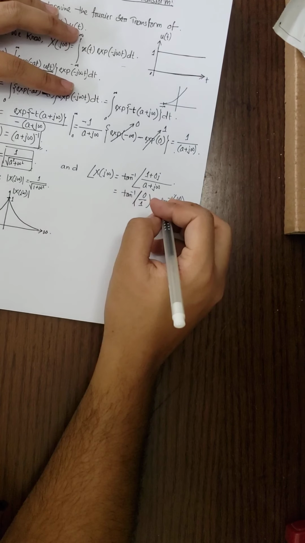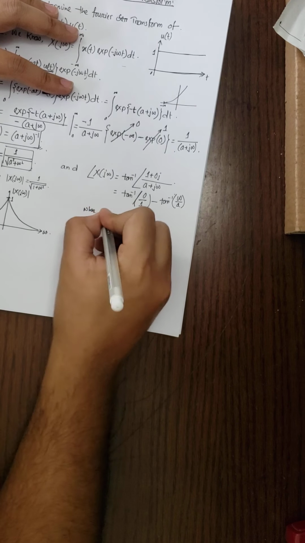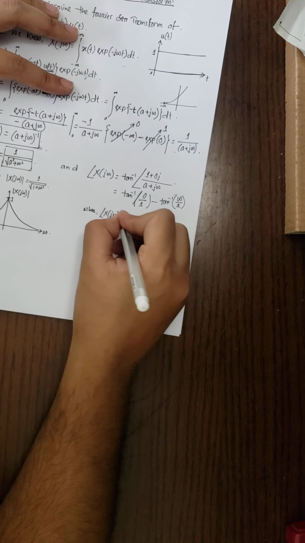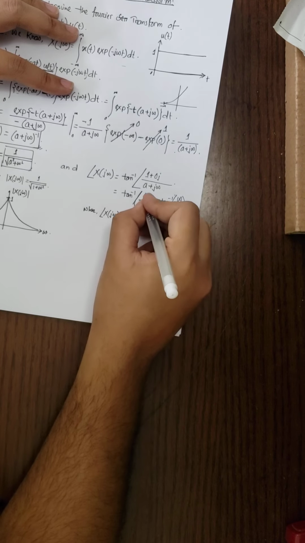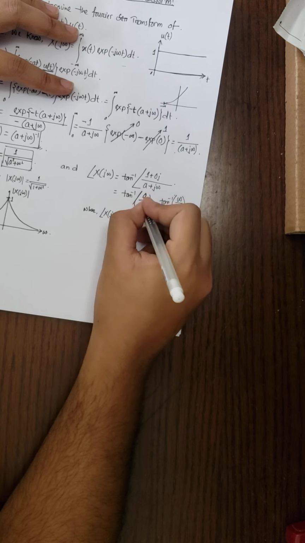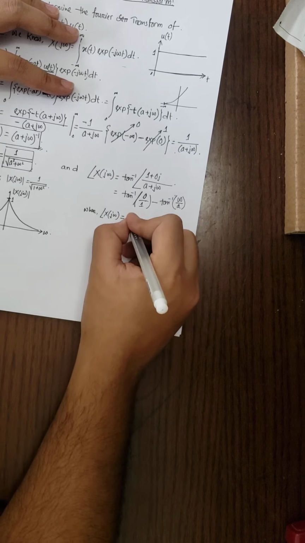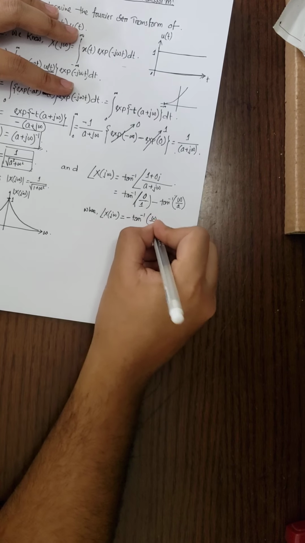Now in the phase plot, when the angle of X of j omega equals tan inverse 0, which is 0, all we remain with is this term, omega by a.